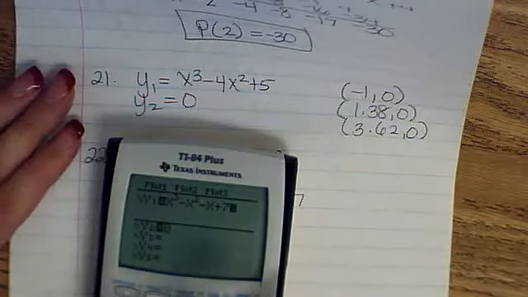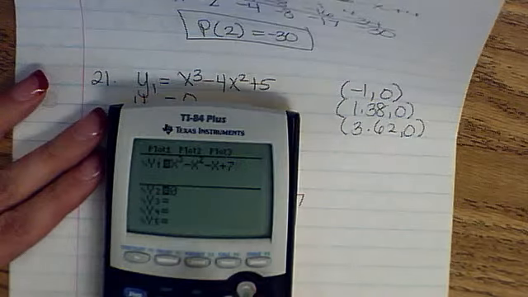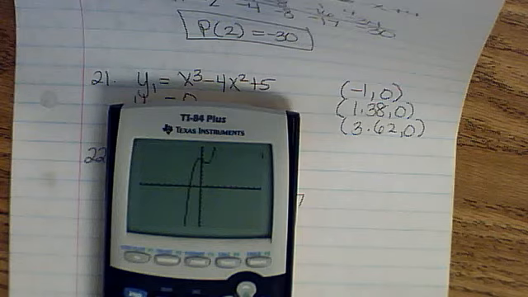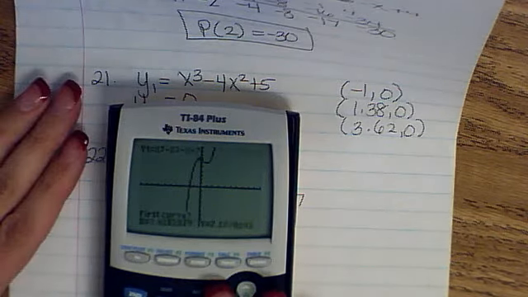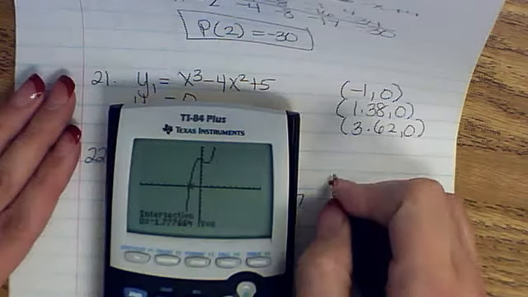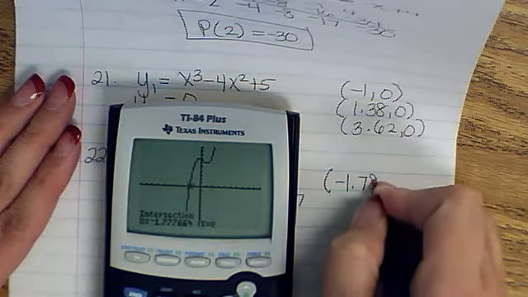And I'm going to go second trace, number 5, and let it graph. And when I do that, I move the cursor so it's close to that point, and then enter, enter, enter, negative 1.780.